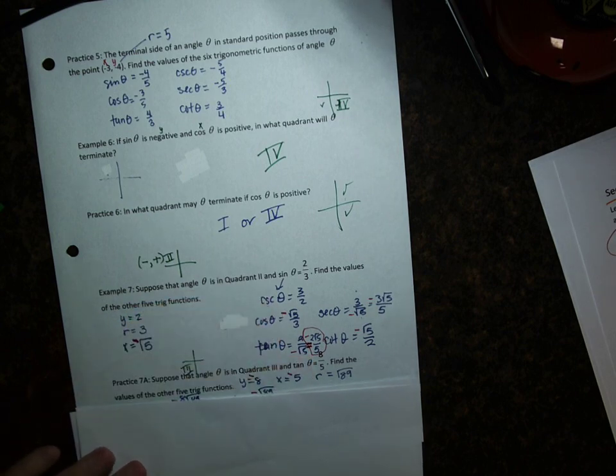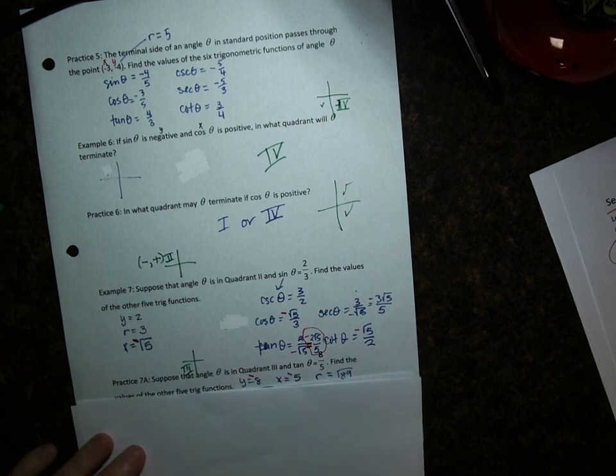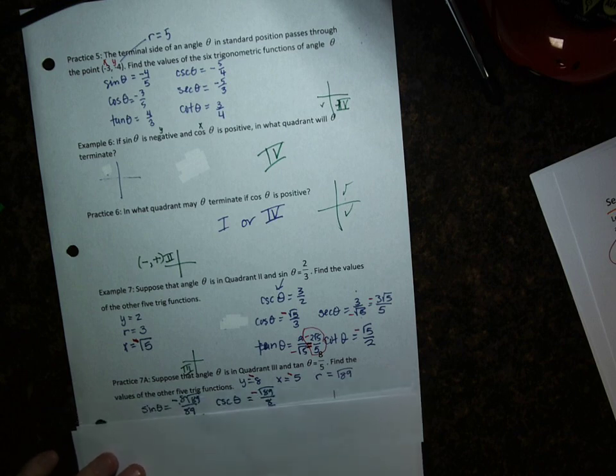And I used the r equals the square root of x squared plus y squared to figure out the r, the hypotenuse of the triangle, right? The r for the trig ratios. And that's the square root of 89. Okay, and I didn't show the work on that. You'll need to do that. If you need help, you can ask. Then I made my ratios.